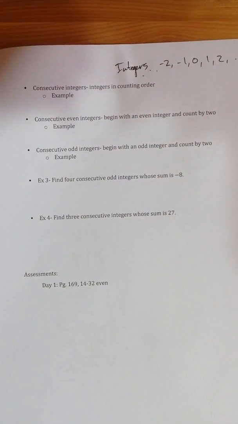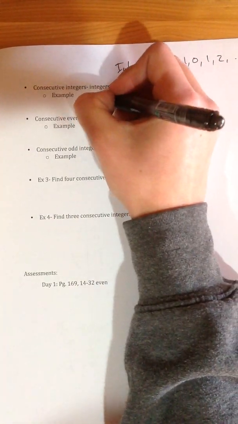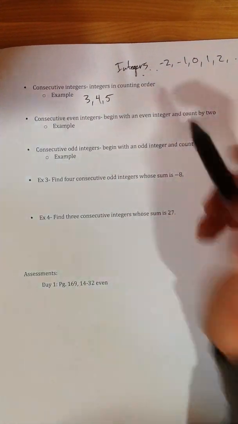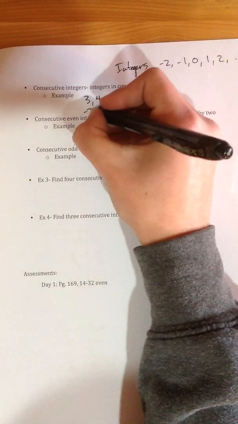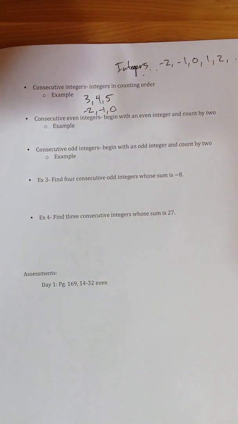Those are our integers. So if we're talking about consecutive integers, that's basically numbers in counting order. So an example of consecutive integers would be like 3, 4, 5. That would be 3 consecutive integers because they're back-to-back integers. Another example would just be like some of these up here. So like -2, -1, 0. Those would also be a set of consecutive integers.